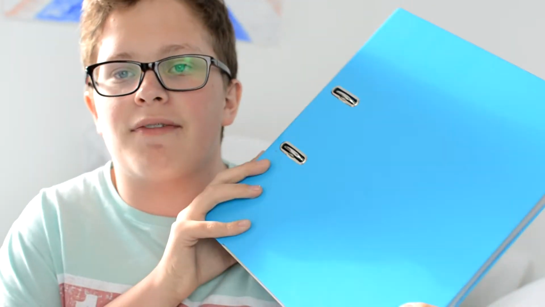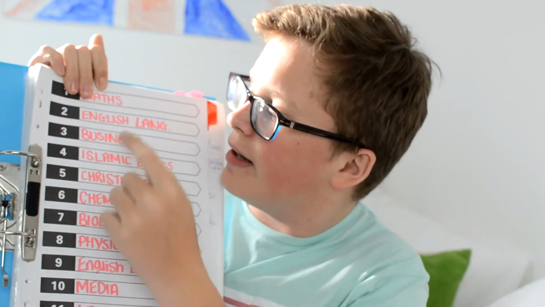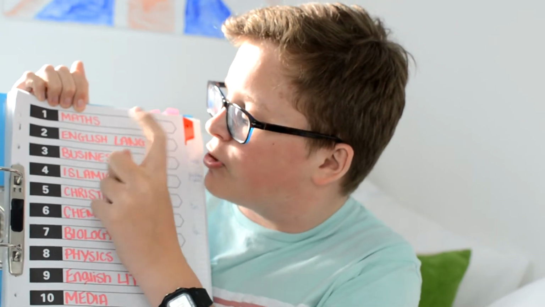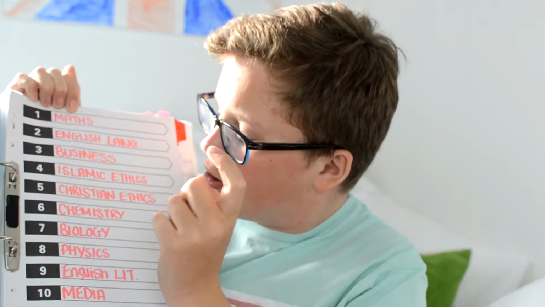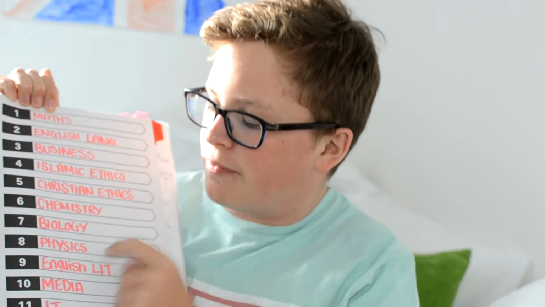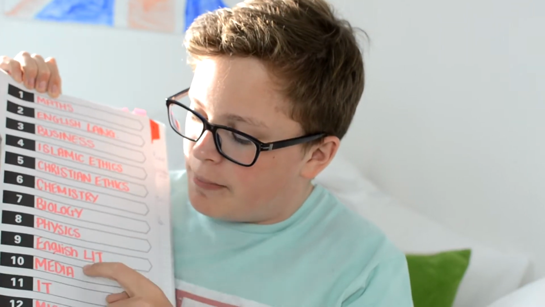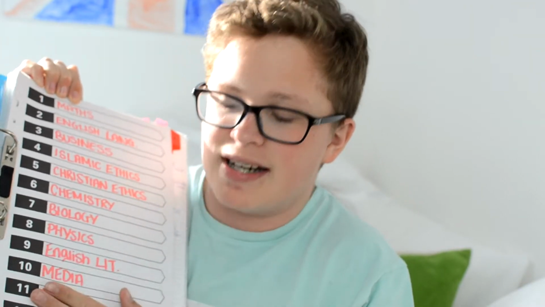So the first thing I would definitely recommend is getting one of these. This is my revision folder and inside I just have all of my key subjects. I have maths, English language, business, Islamic ethics, Christian ethics, chemistry, biology, physics, English literature, media, IT, and just miscellaneous, which is like paper and poly wallets and things.